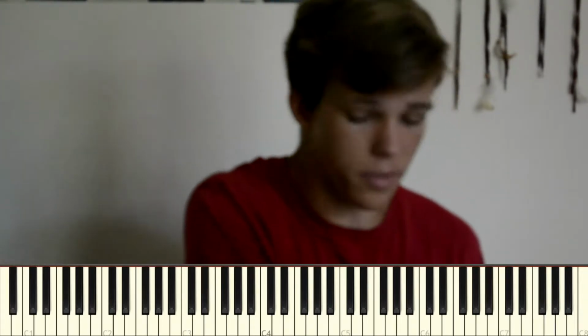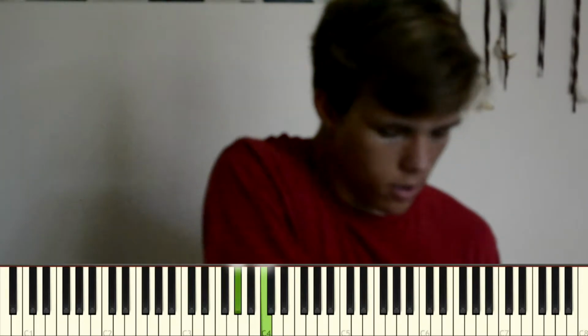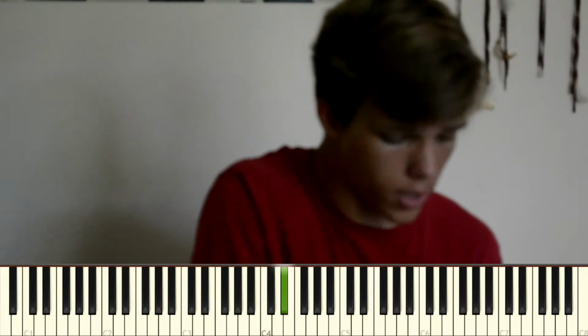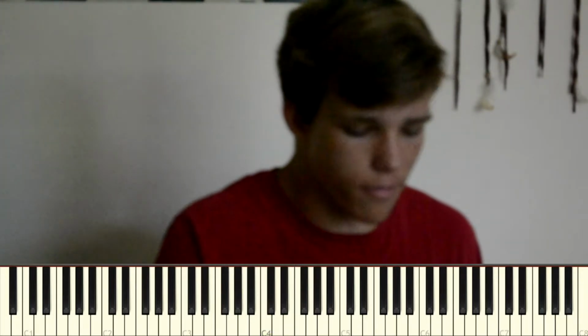You can start right here. This is an A flat. Then we go up 1, 2, 3, 4. Then we go 1, 2, 3. And that's an A flat major chord. And so you can do that off of any note.